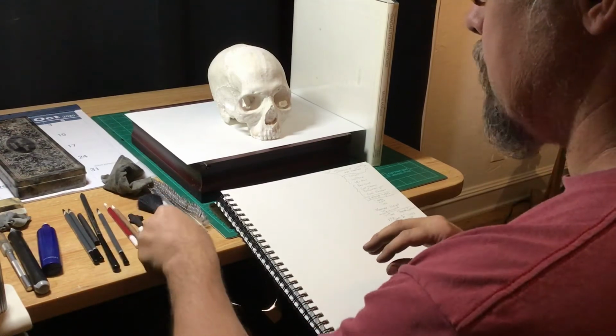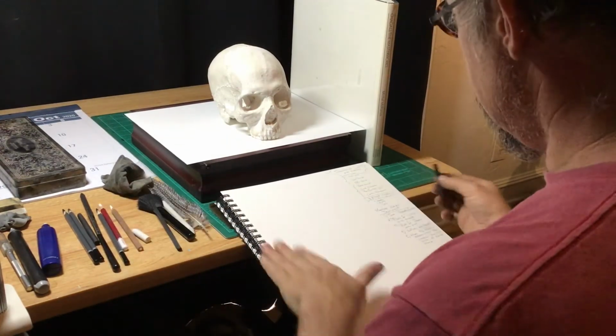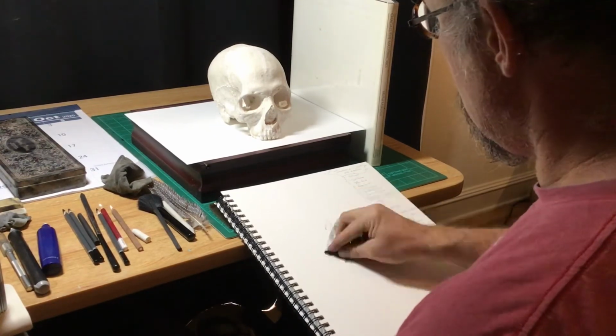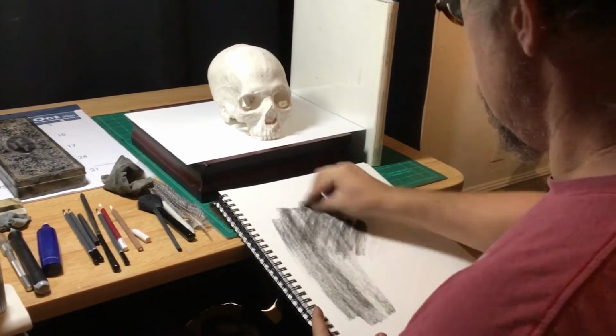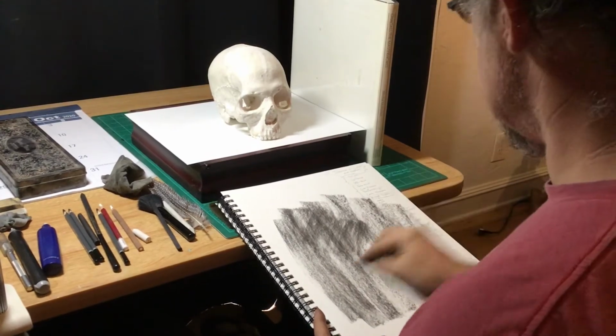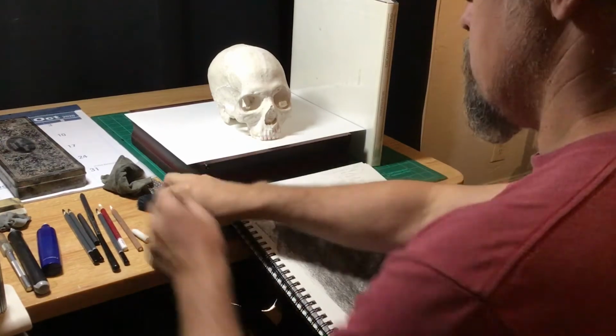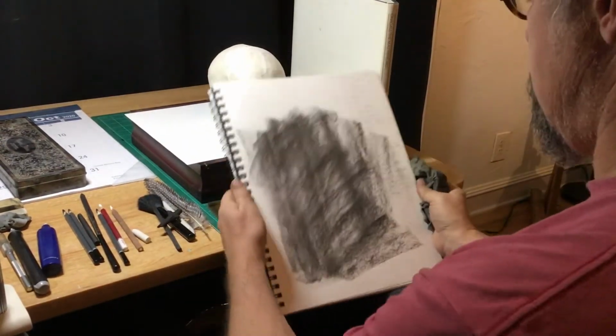And to do that, I'm going to use some of this charcoal that I made. And I'm not going to work off the white surface here. I want to tone this paper, and this is where the chamois comes in handy.